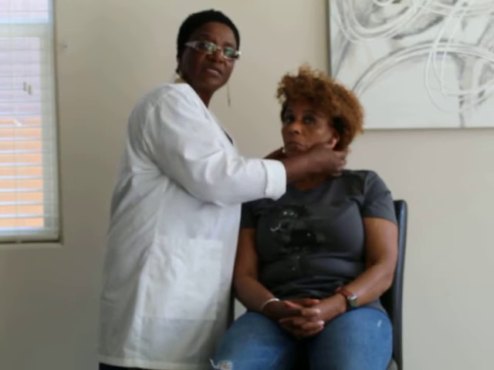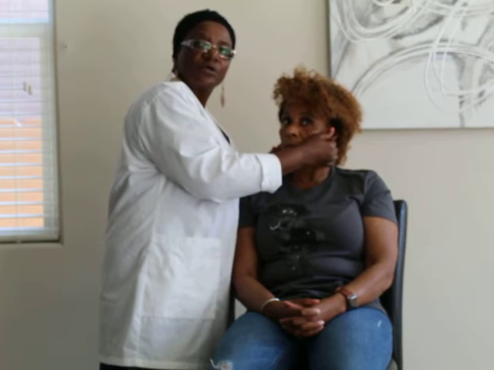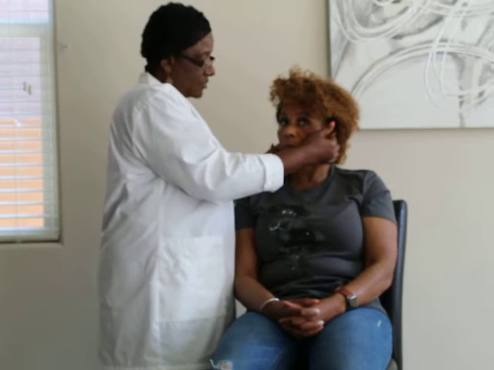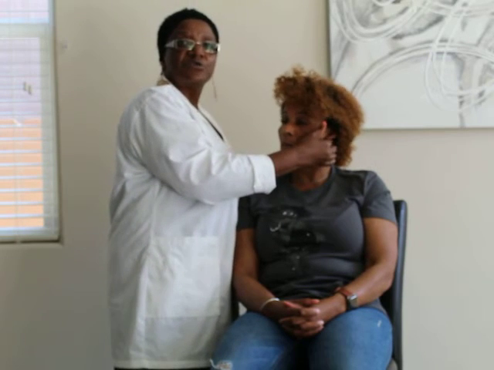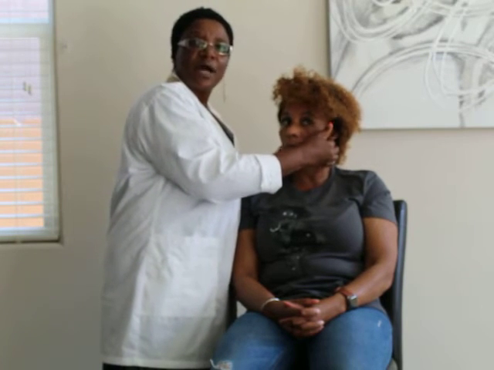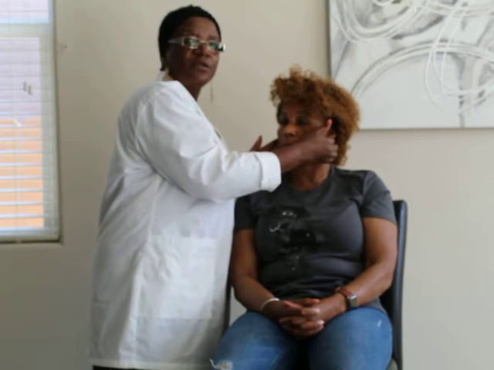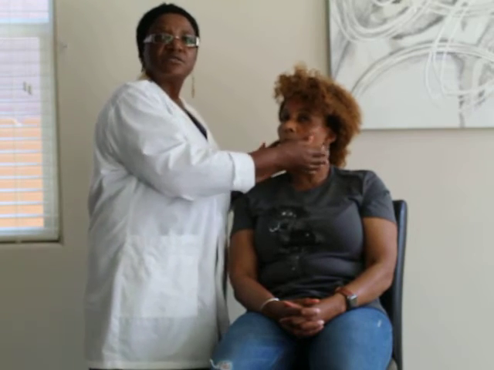In the back is the posterior auricular, which is behind the ear. I'm palpating for any lumps or any tenderness. Now that I'm done with that, the next one I'm going to do is the anterior cervical.